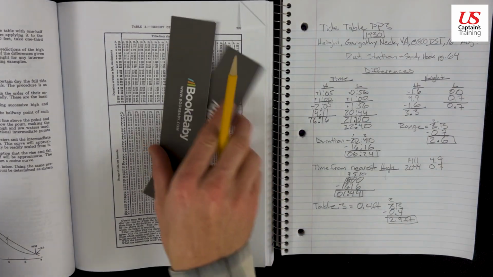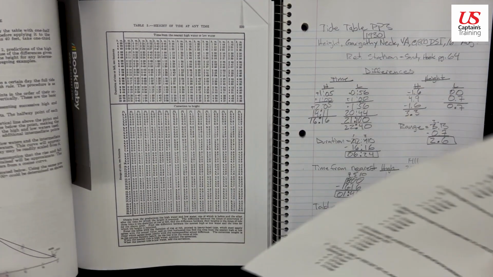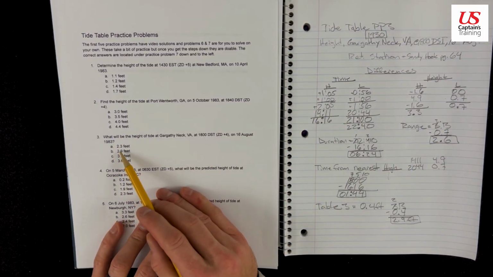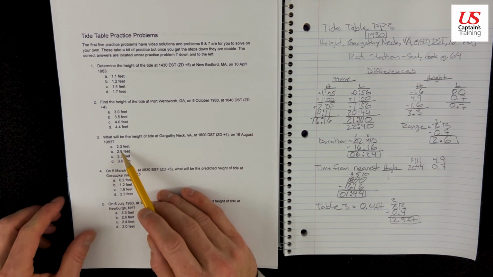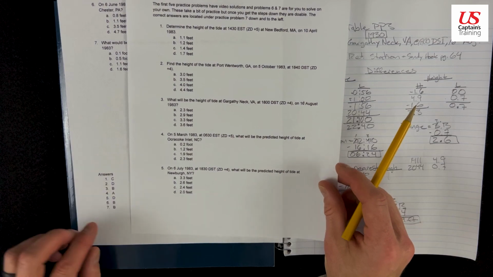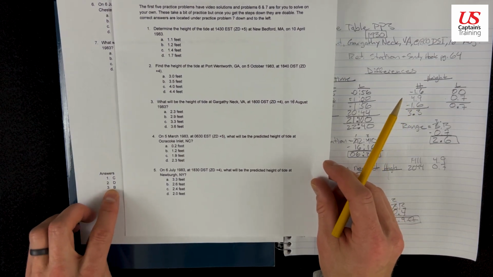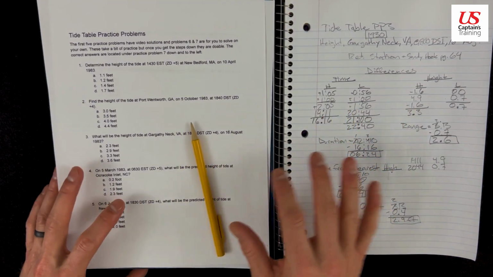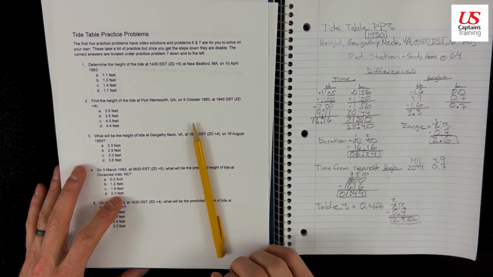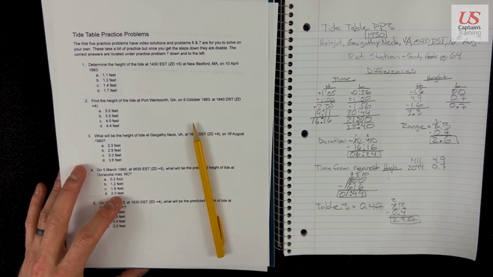Let's check. Number 3, there's one, B, 2.9. And we can double check. B, we got 3 is B. We got the correct answer. Be patient with these. Take your time. Just keep chugging along and you'll get them. See you on practice problem 4.